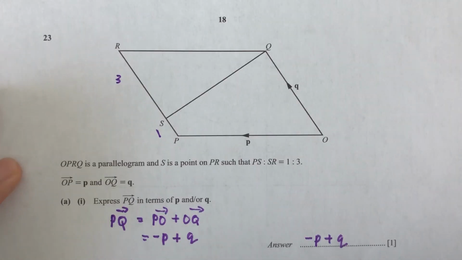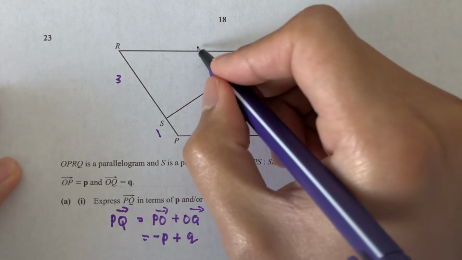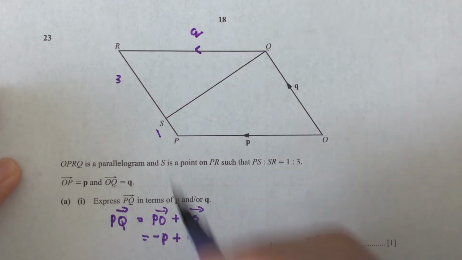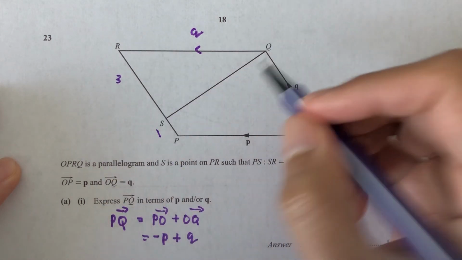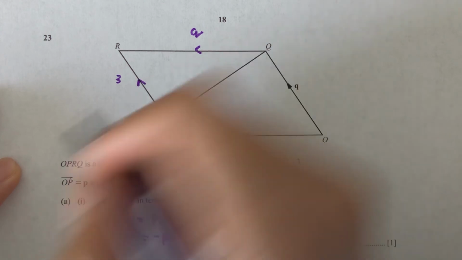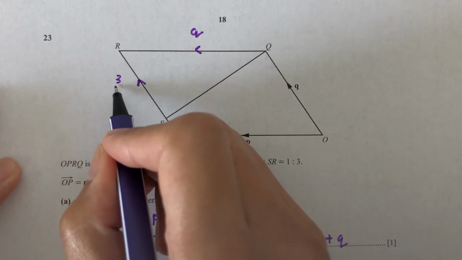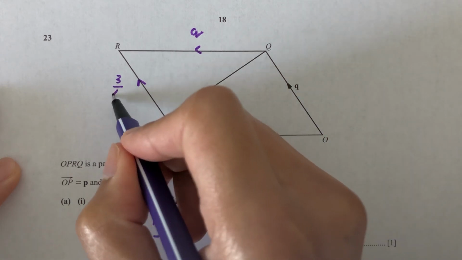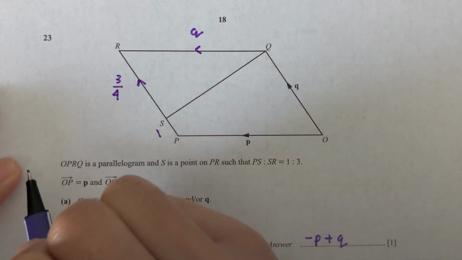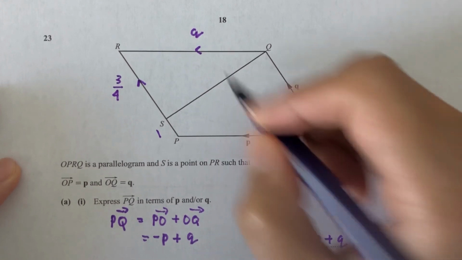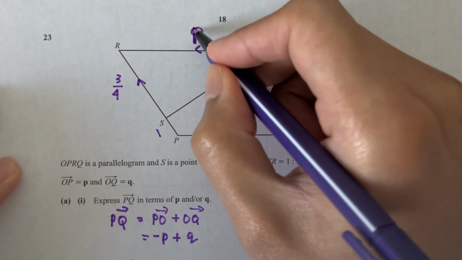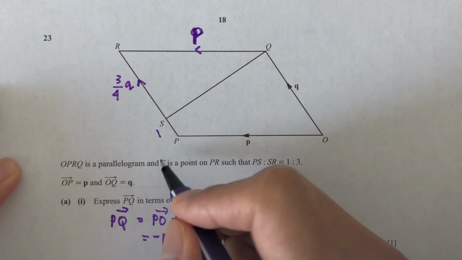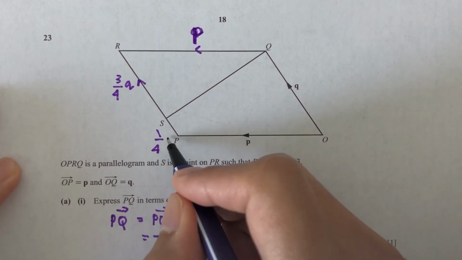QR will be the same as Q. And then RS will be in this direction. That will be 3 over 4 because the total shares is 4. So this side is P and this side is Q. This one is 1 over 4 Q.